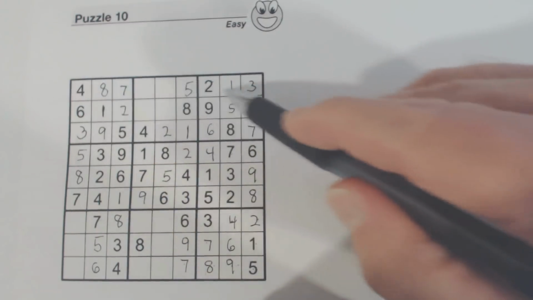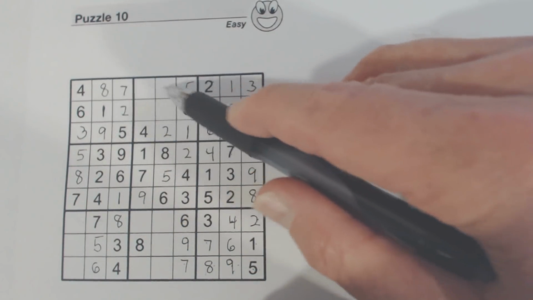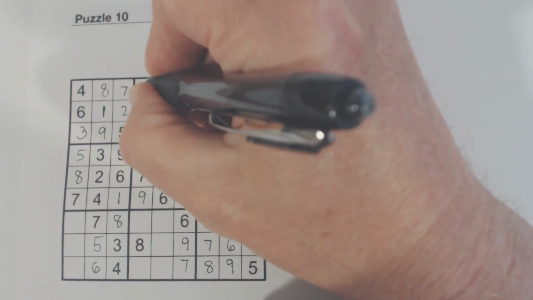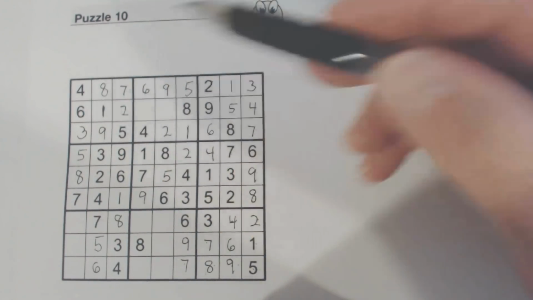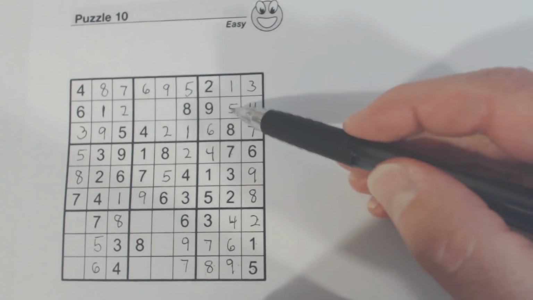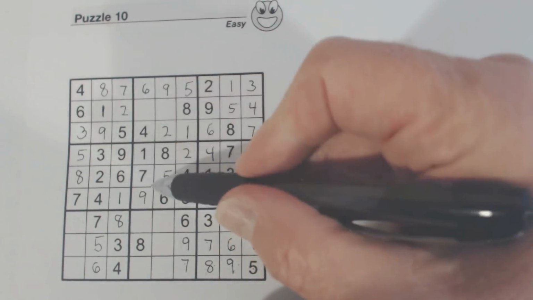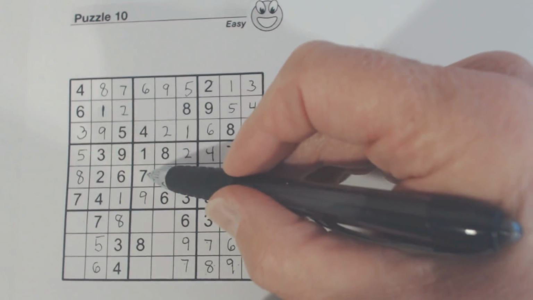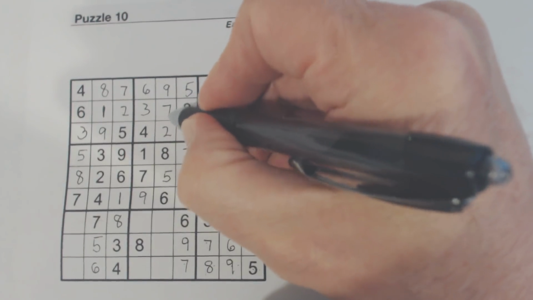Okay, let's look at these 2 rows. 1, 2, 3, 4, 5, 6, 7, 8, 9. 6 and 9. There's a 9. Okay, 1, 2, 3, 5, 7, 8, 9. So 3 and 7 are missing there. So we need one of those 2 numbers. There's a 7, so that's a 3. Once we find the 3, we can just fill in the 7.